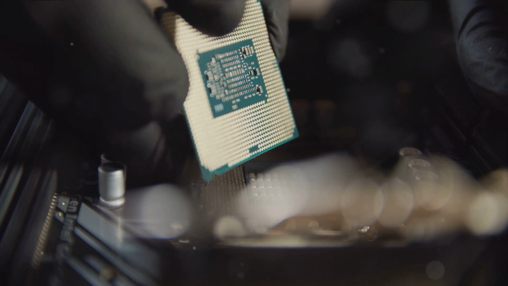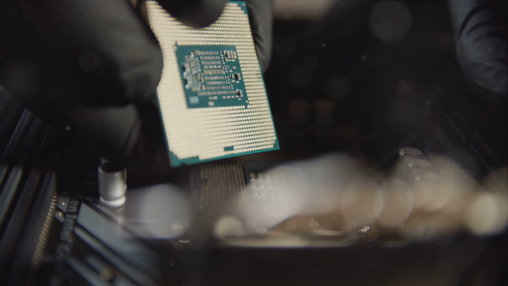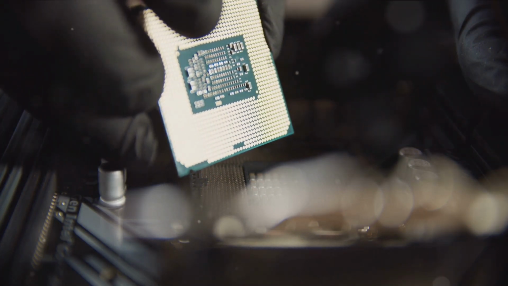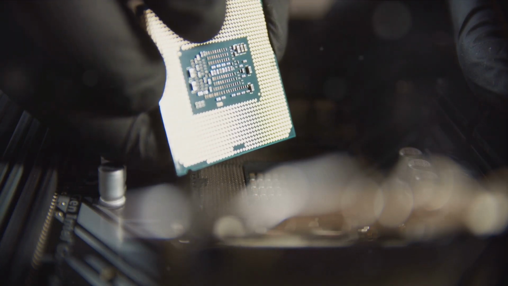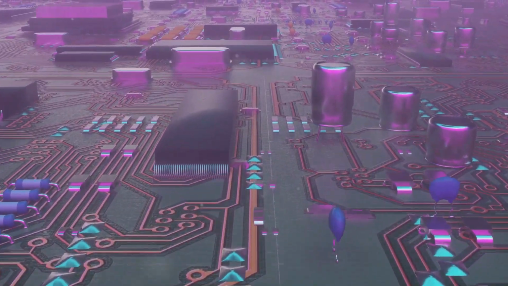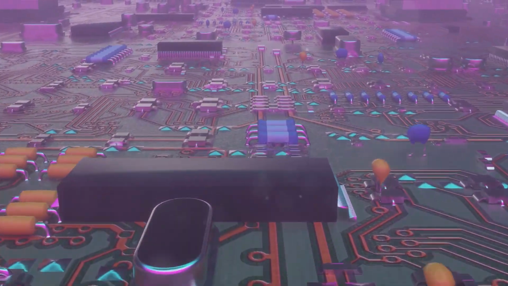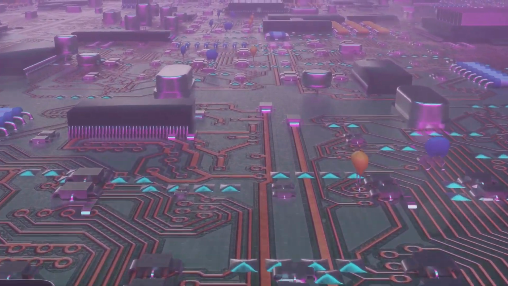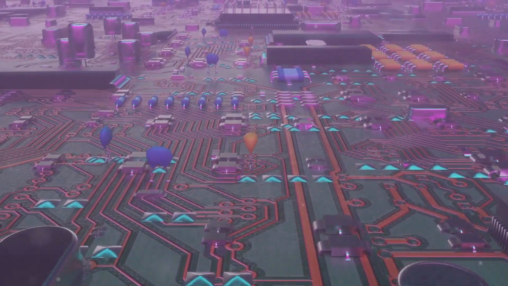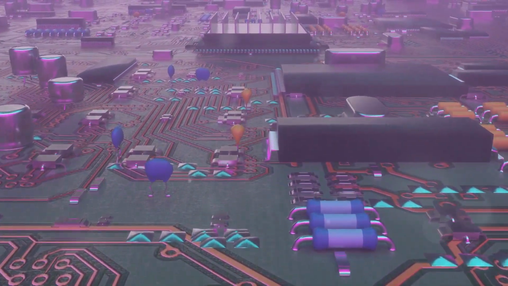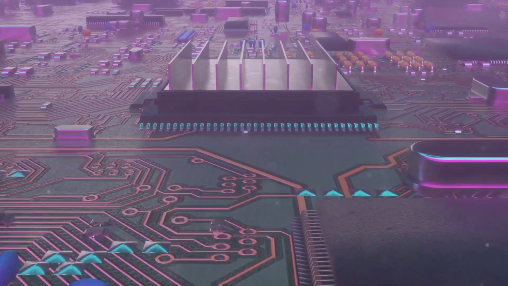Finally, once the physical assembly is complete, the video will guide you through the process of installing an operating system. This step brings your newly assembled computer to life, making it ready for gaming or workstation use. So whether you're a first-time builder or a seasoned pro looking to brush up on your skills, this video is a comprehensive guide that will walk you through every step of the process of building a computer.